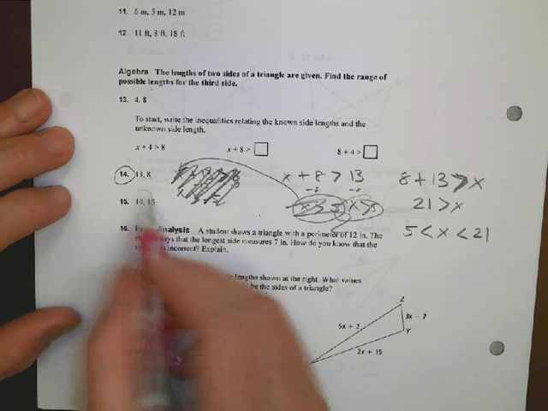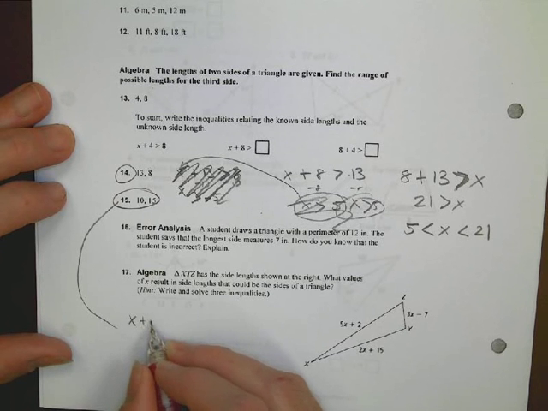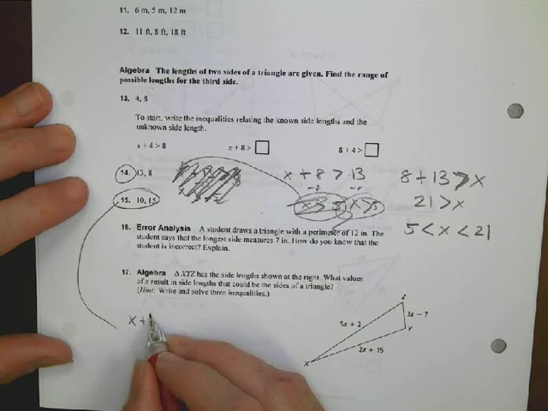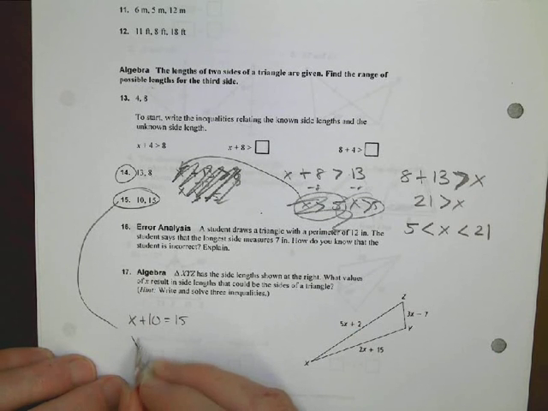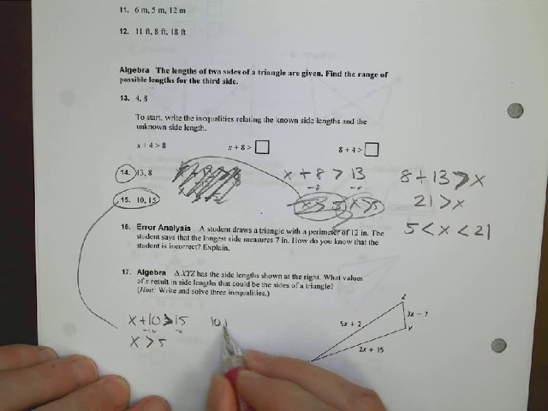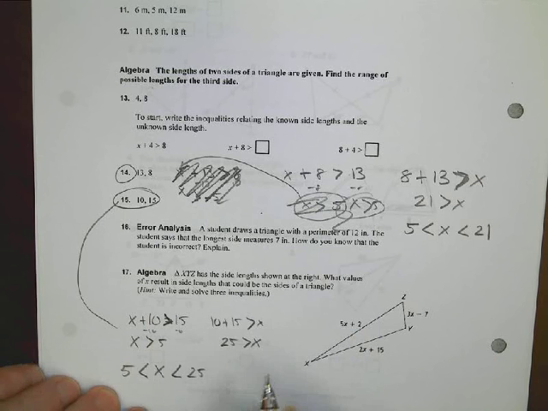Last one. Let's look at 15. We have 10 and 15. So we could say that x plus this small number has to be greater than 15. We don't want to get a negative number. So we would say that x has to be greater than, subtract 10, 5. And then we could also say that 10 plus 15 has to be greater than x. So we get 25 greater than x over here. So x is going to be greater than 5 and less than 25 for number 15.